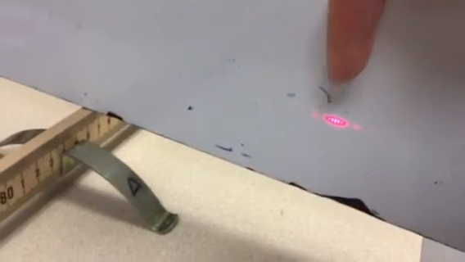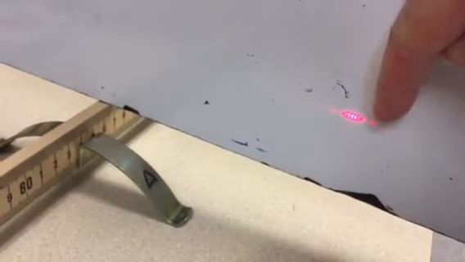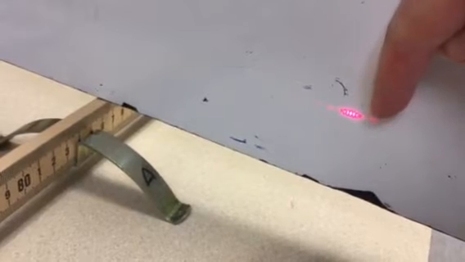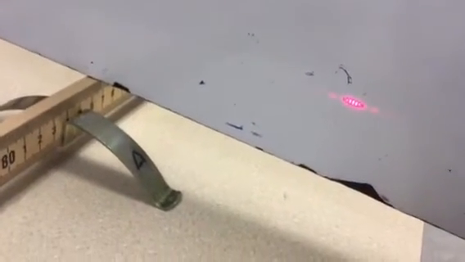You're going to measure that distance, and then you're going to come over here and look at the pattern that's created on the screen. You can see in the middle there, try not to block it, that I've got a central bright fringe, and then I've got the first fringe next to it. What you're going to do is measure the difference between the centers of those.